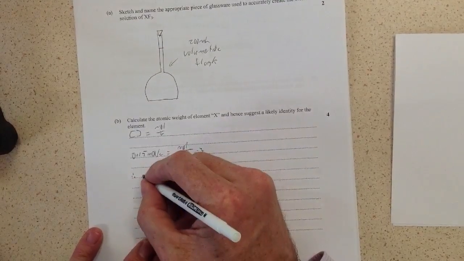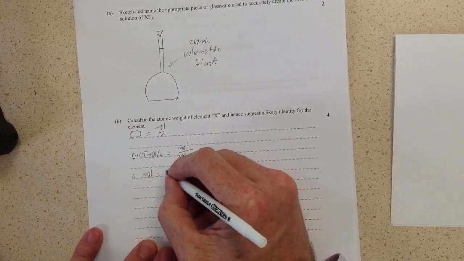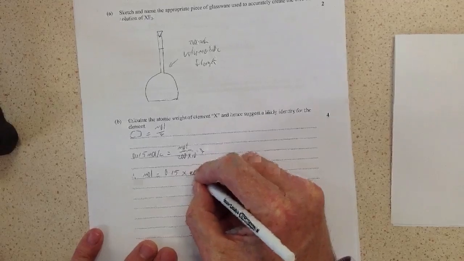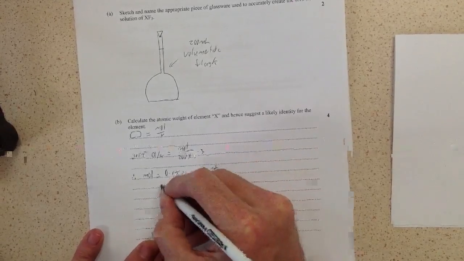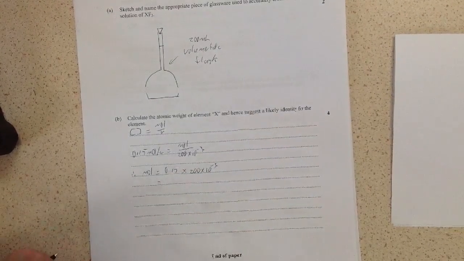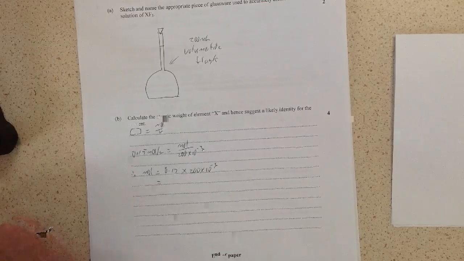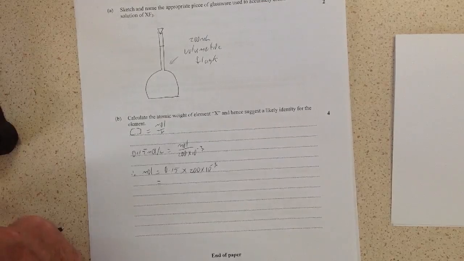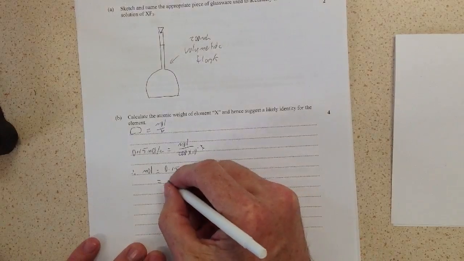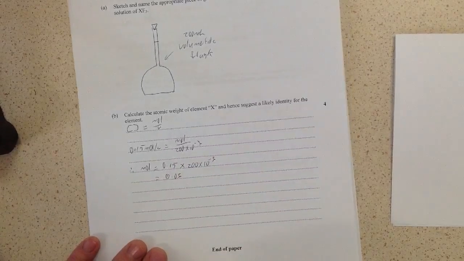Therefore, number of moles equals 0.15 times 200 times 10 to the minus 3, which is 0.03.